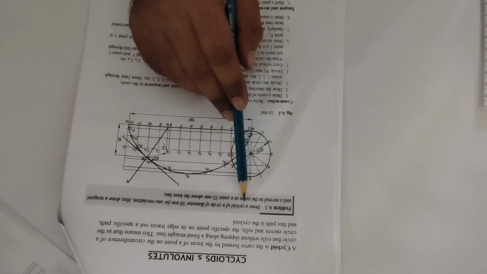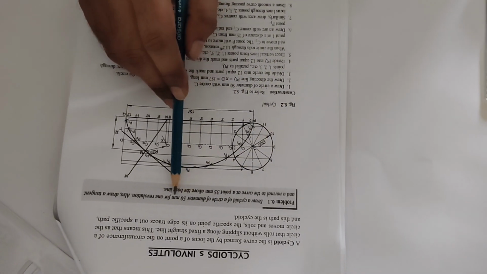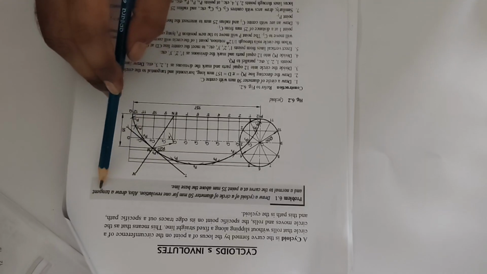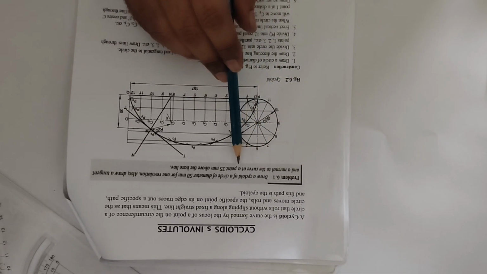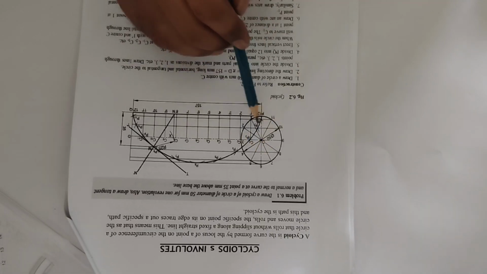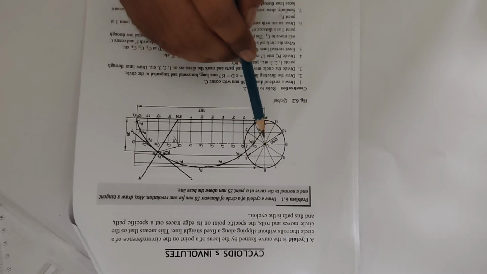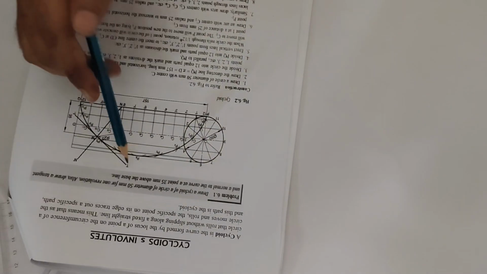Question: draw the cycloid of a circle of diameter 50 mm for one revolution. Also draw a tangent and normal to the curve at a point 35 mm above the baseline. అంటే this is a simple cycloid. ఓకేనా. సో ఫస్ట్ మనం ఏం చేయాలంటే ఏమి ఇచ్చారు, డయామీటర్ మనకు 50 mm డయామీటర్ ఇచ్చారు.